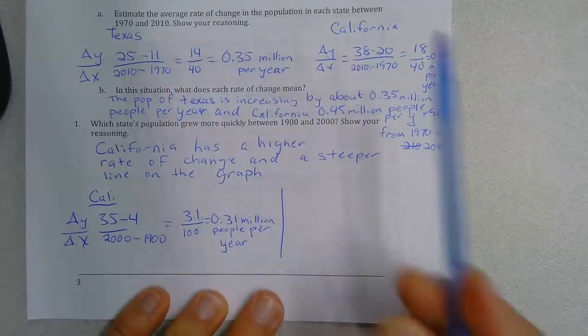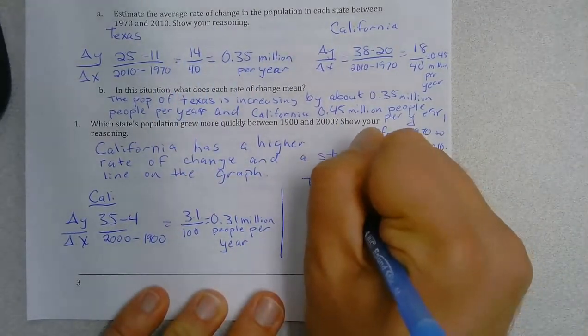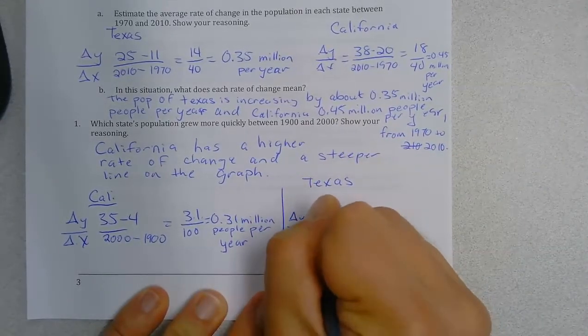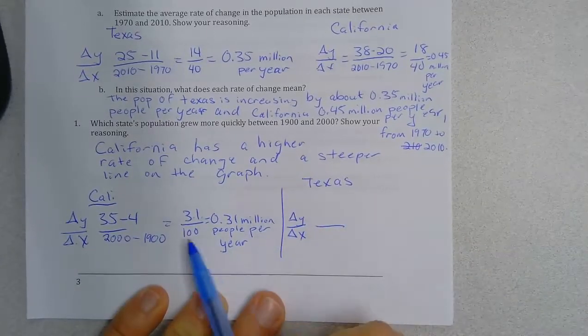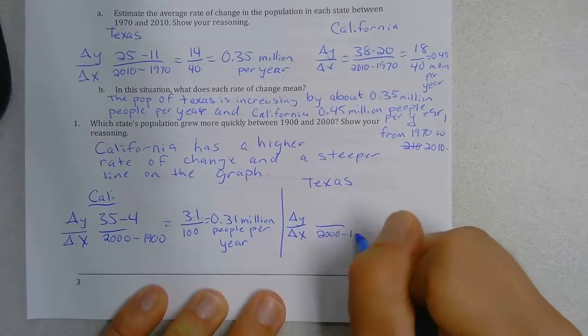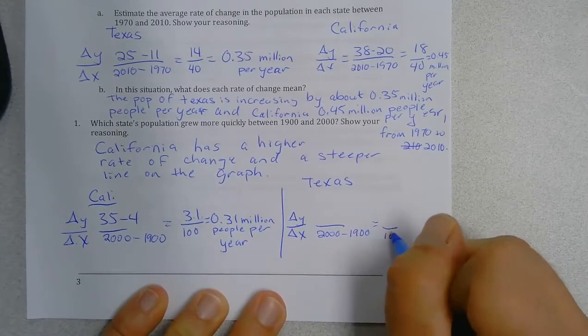So now what we're going to do is also find that with Texas. So again, the average rate of change is the change in Y over the change in X. We know that change is going to be 2000 for X minus 1900, which is 100.